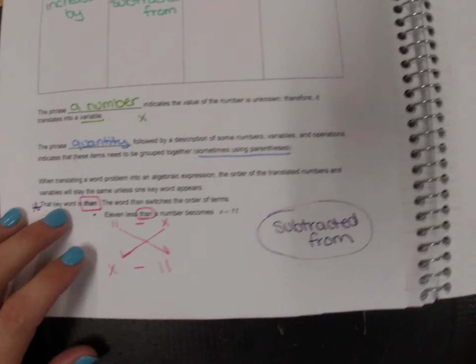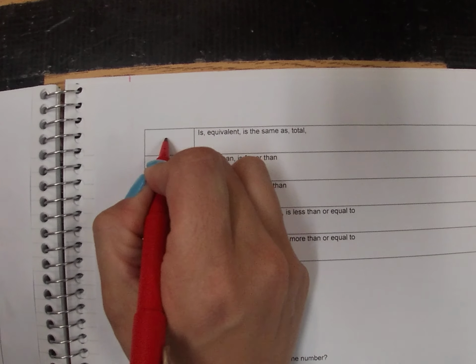Then we also have some key terms for inequalities or equal signs, right? Anything that we put in between both sides of the equation. So if we read is, equivalent, is the same as, is equal to, okay, that is telling us to use an equal sign.